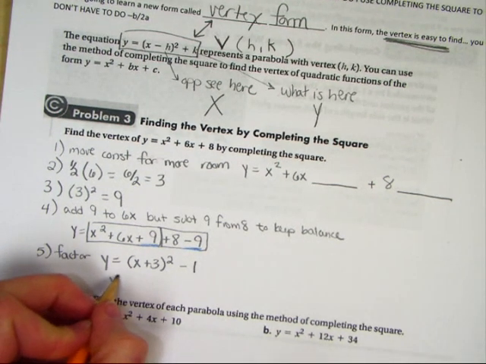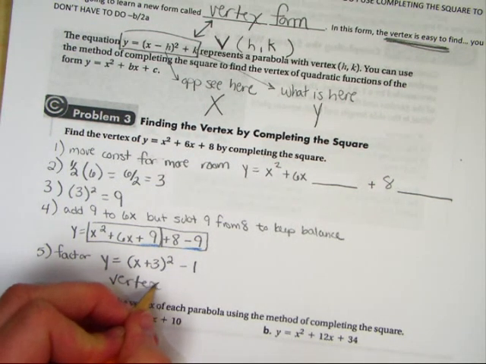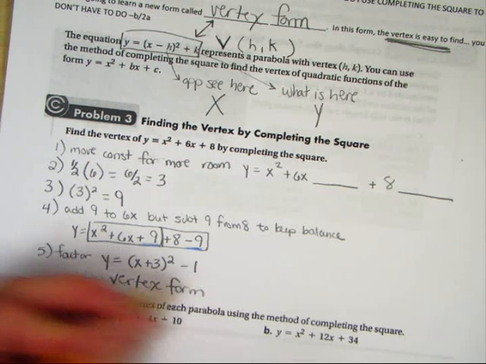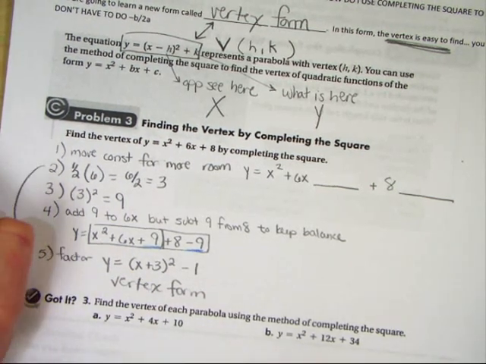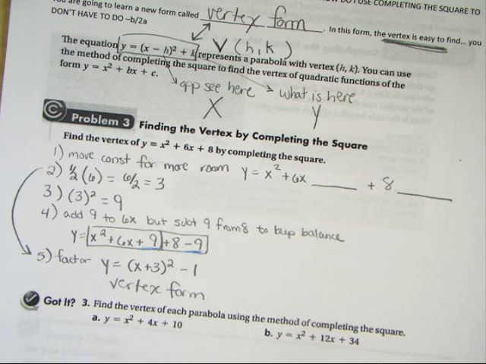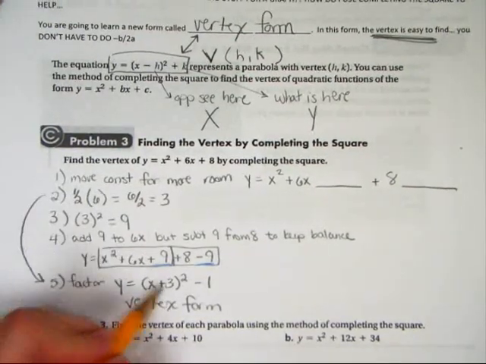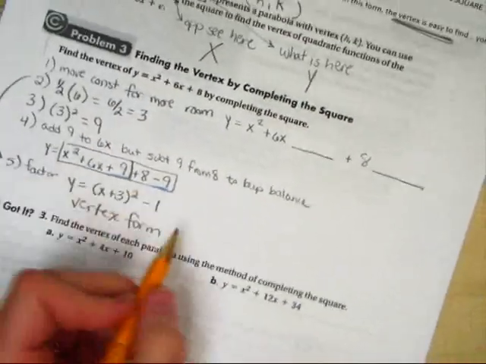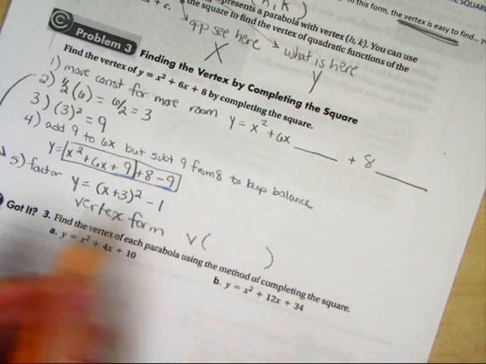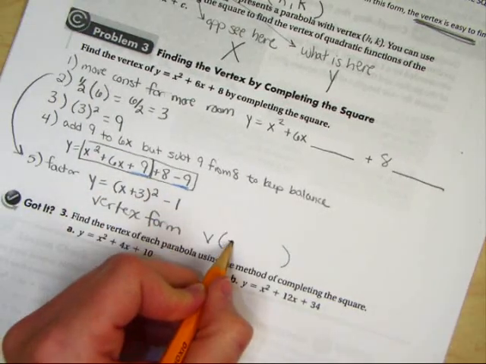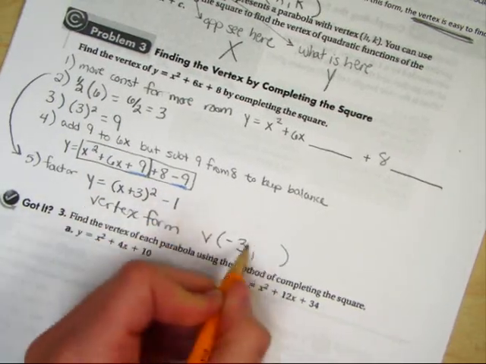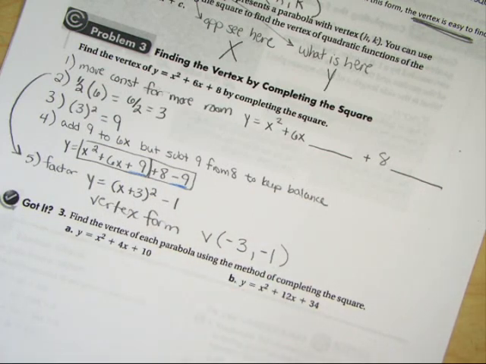This is now in vertex form. Note please that again for step 5 we did use step 2 to help us. It helped us figure out what goes in the middle there. And your vertex is pretty easy. It's the opposite of this, so -3, and what you see on the outside, -1.